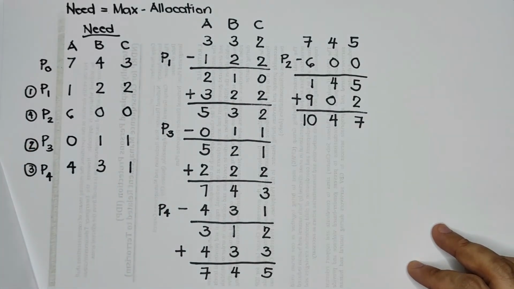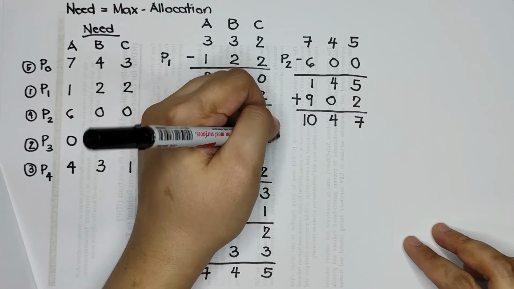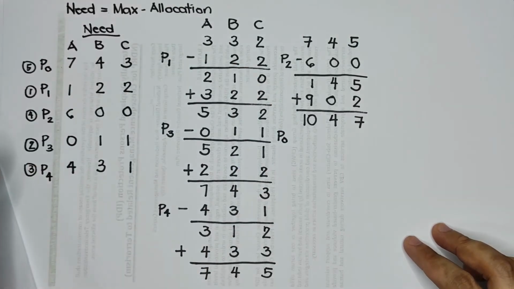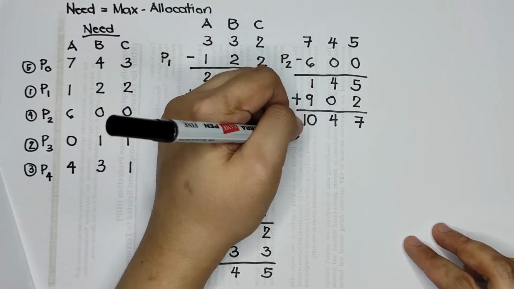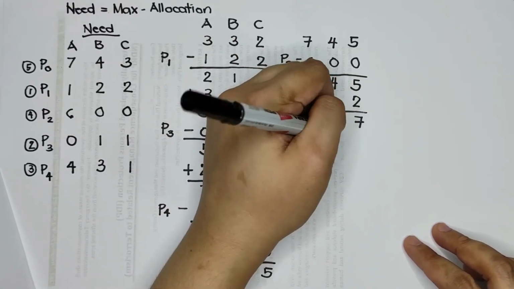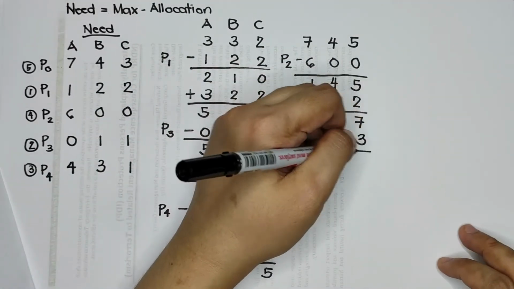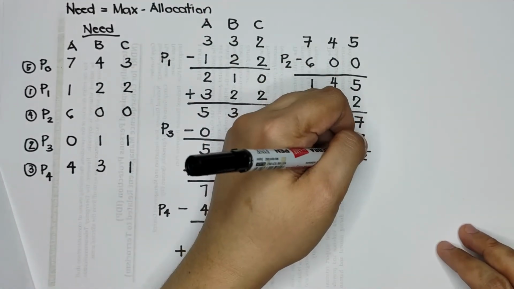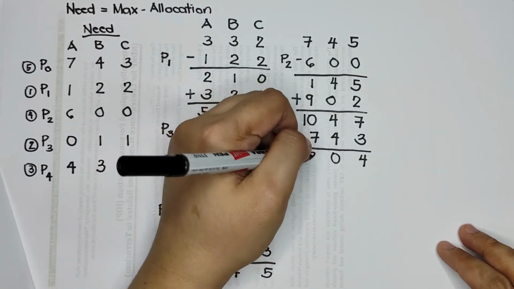And then next, last but not least, we have p sub 0. So again, subtract the need, which is 7, 4, 3. Okay. So, 7 minus 3 is 4. 4 minus 4 is 0. 10 minus 7 is 3.